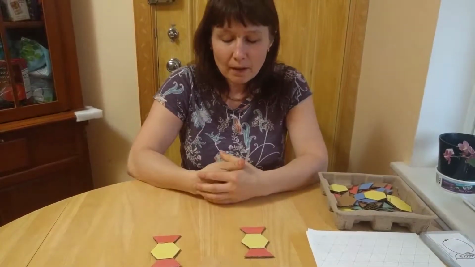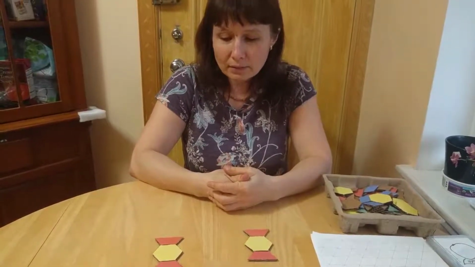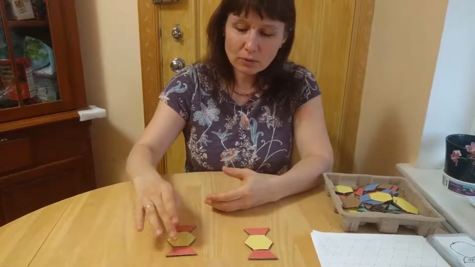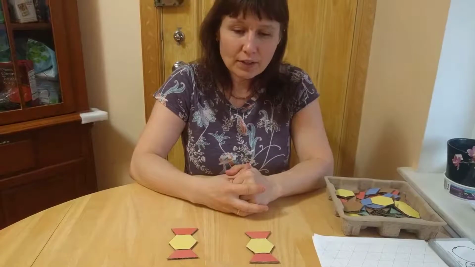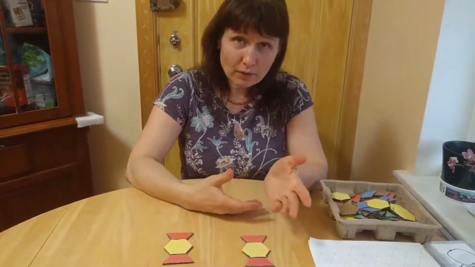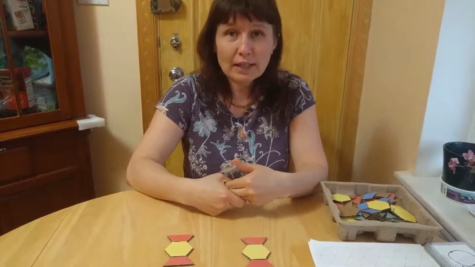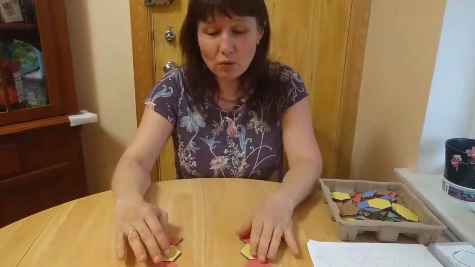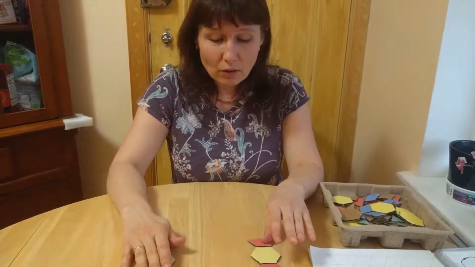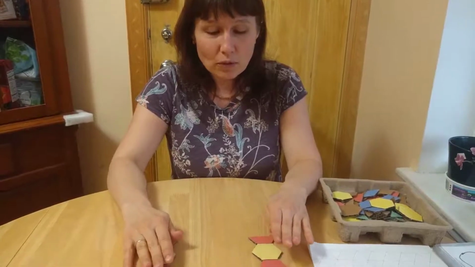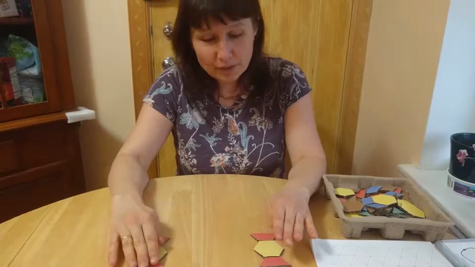And also, as I said, naming different figures. And it's a good idea to take turns making figures. At first the adult can make some examples, so the kid would repeat, and then it's always interesting for kids to make up a figure, so the adult would repeat.